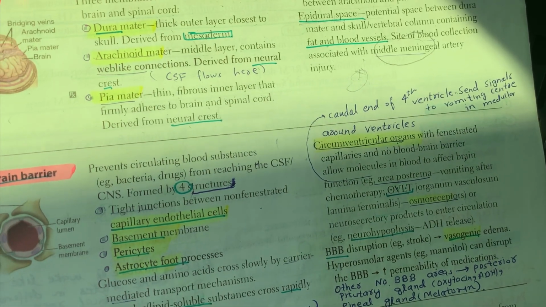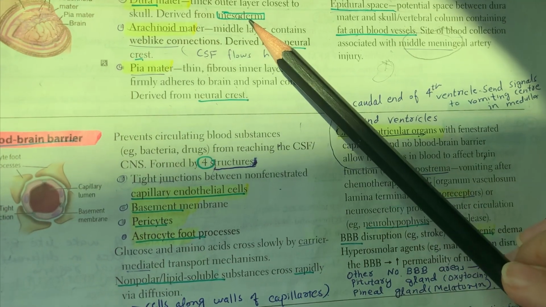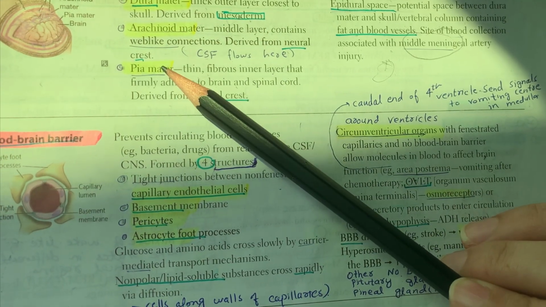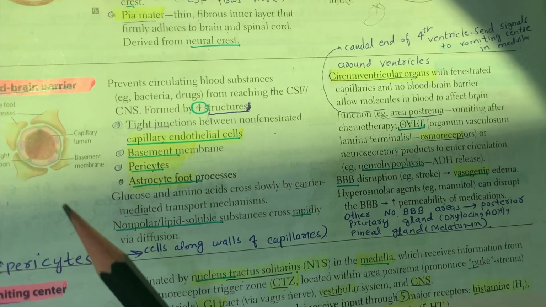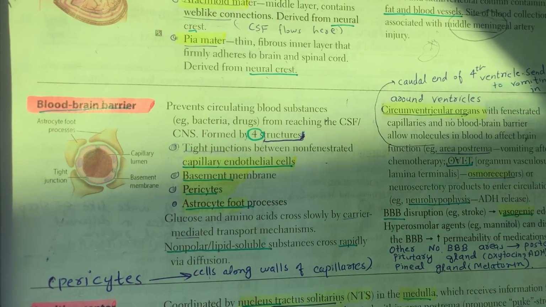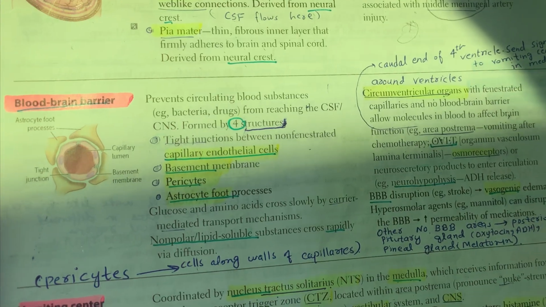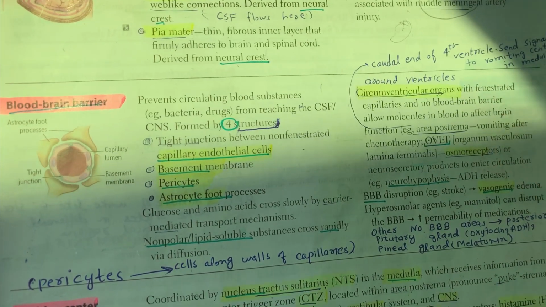About meninges, you have to keep in mind that dura is from mesoderm, the rest of them are from neural crest cells, and meningitis is caused by certain bacteria, viruses, fungus, a lot of stuff basically, and there's also aseptic meningitis. So your meninges get inflamed by literally anything.